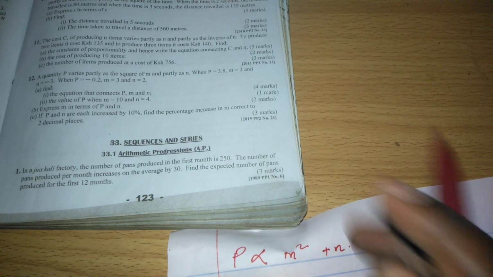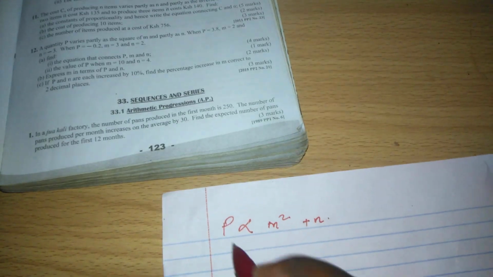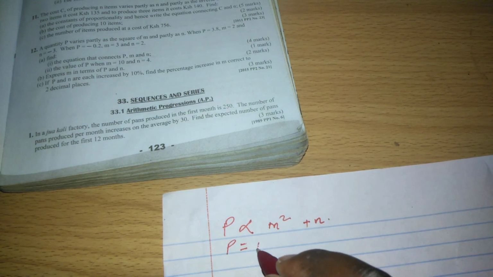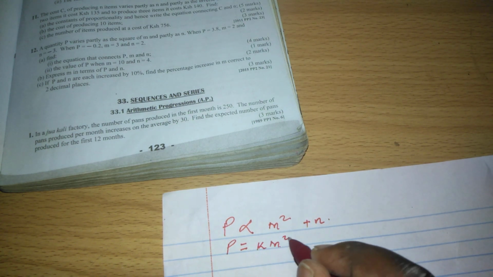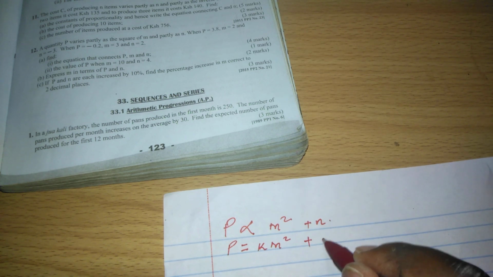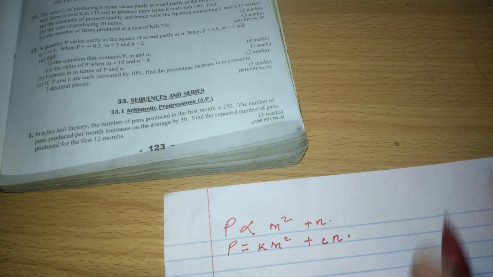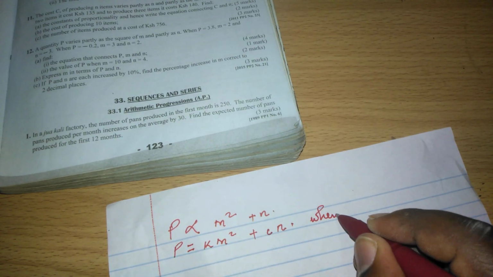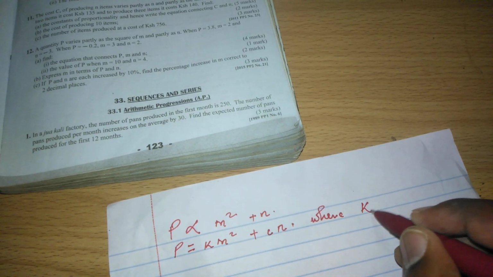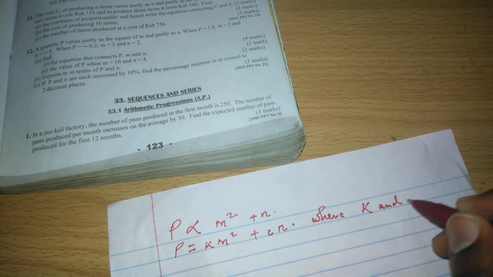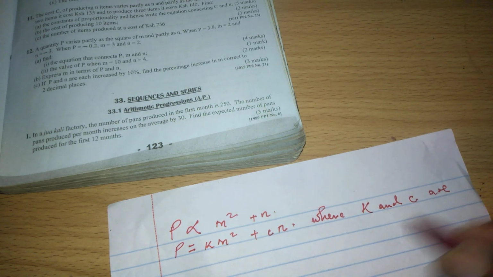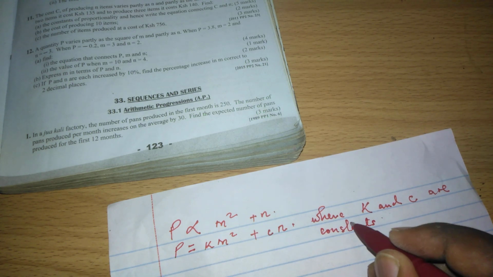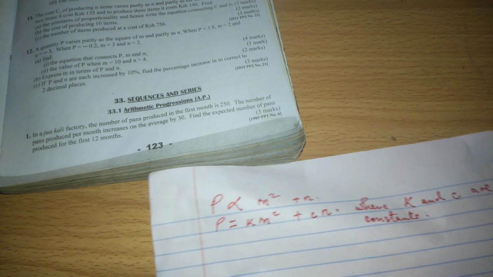So this means P, we can introduce an equal sign, then a constant here like K, M squared, plus another constant like C times N. So we have two constants, where K and C are constants. Then we proceed with the question.